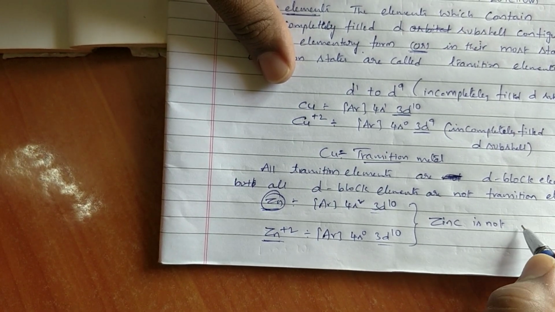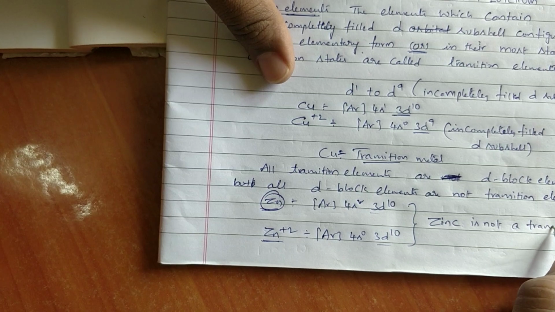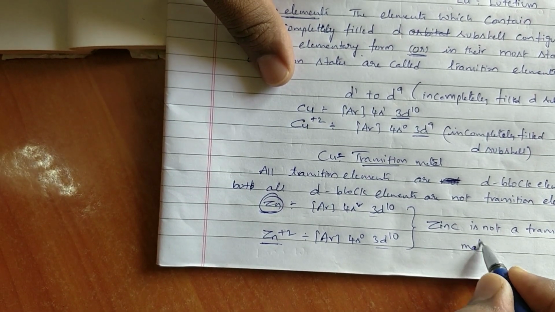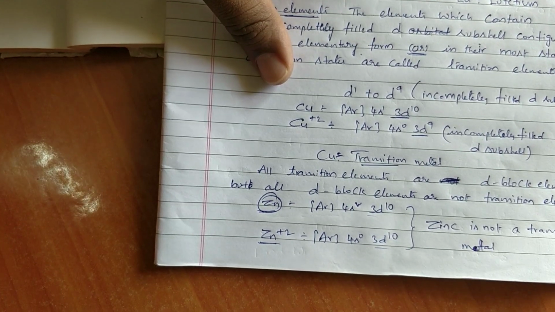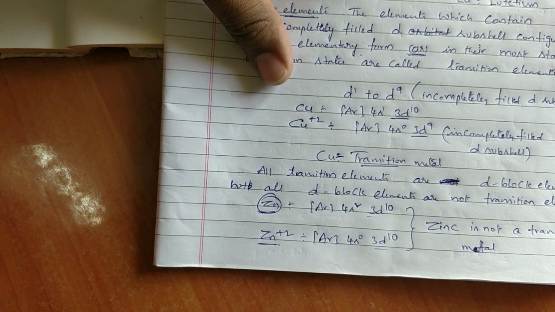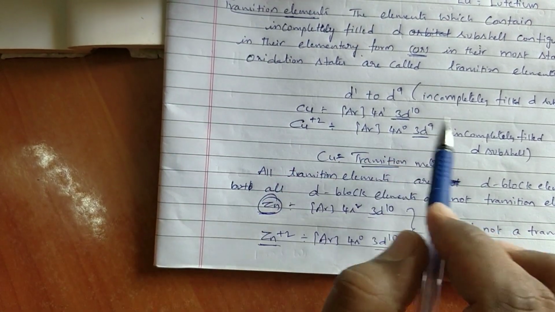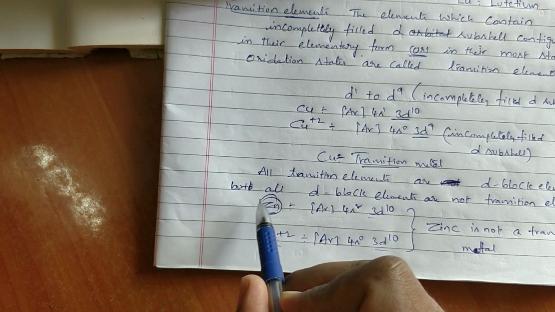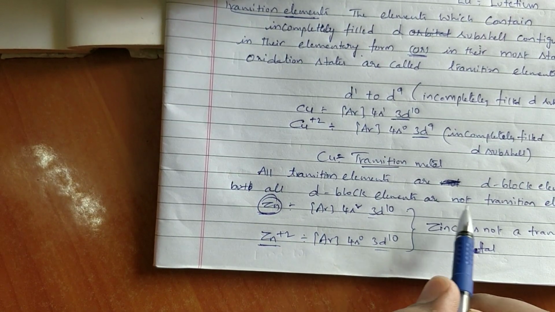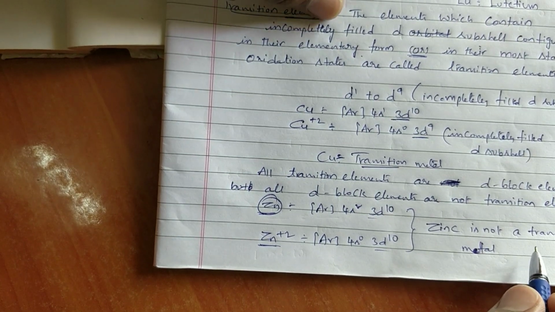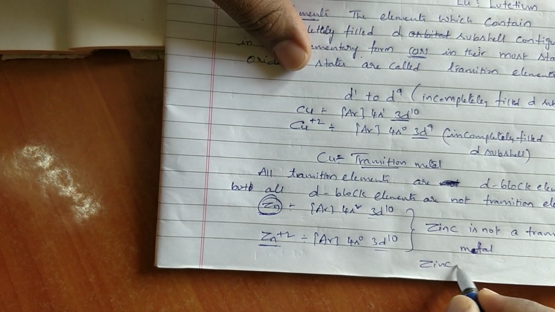So zinc is not a transition element or transition metal. Simply we say zinc is a D block element only, but not a transition metal. That's why I wrote this point: all transition elements are D block elements, but all D block elements are not transition elements. See, zinc is a D block element, but it is not a transition metal. Okay?